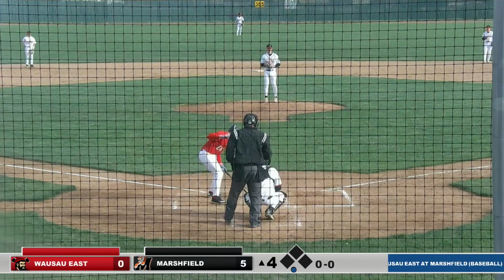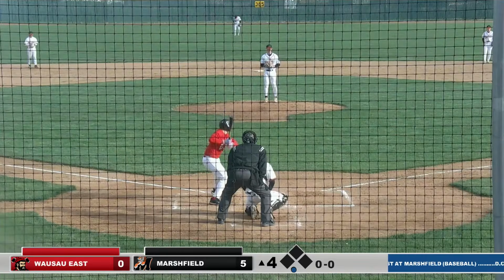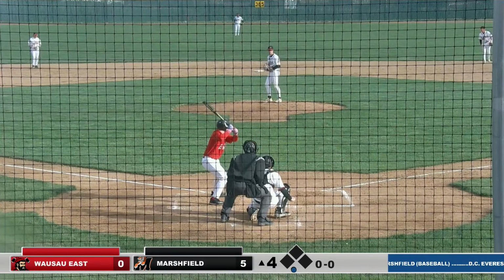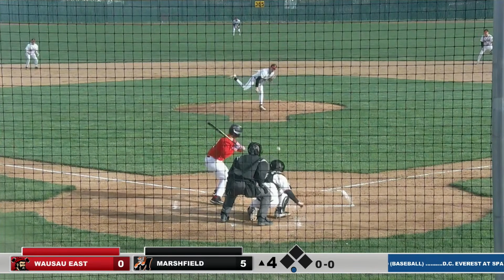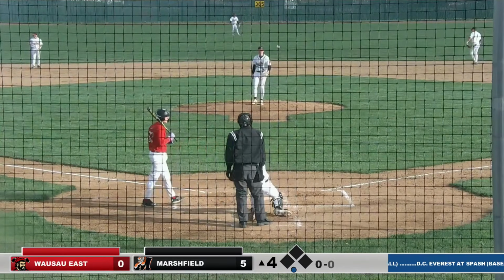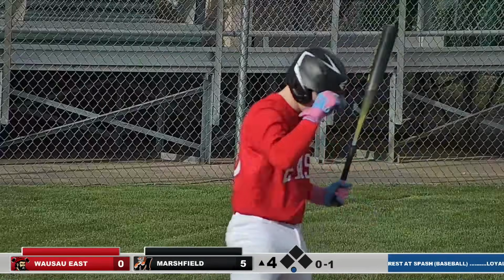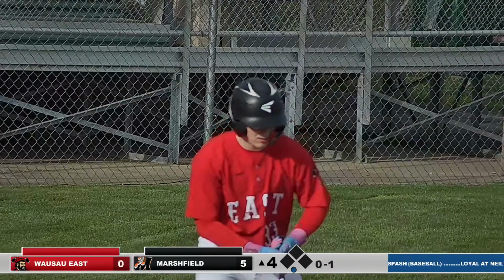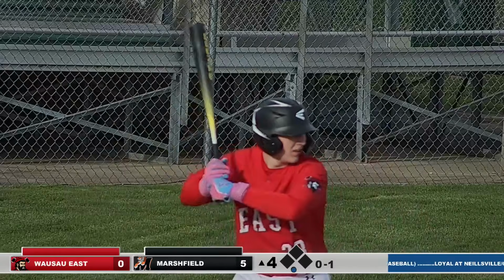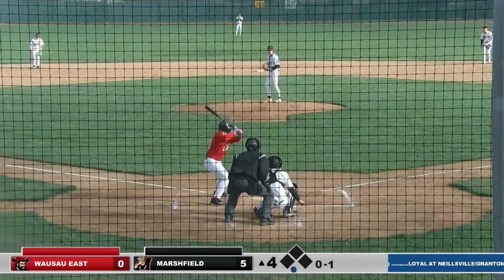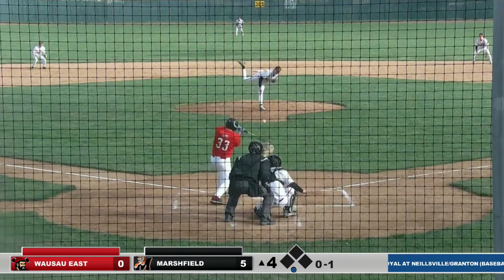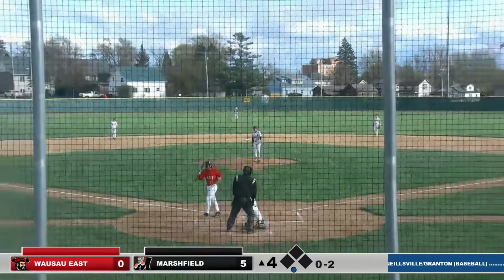Stockwell, the Wausau East cleanup man today, batting right-handed. Bugar ready, he now delivers. Curveball breaks across for called strike 1. High school softball action today. Marshfield Tigers are in Wausau, facing Wausau East this afternoon. That ball game is now underway. Here is the 0-1 delivery. A swing and a miss, 0-2.